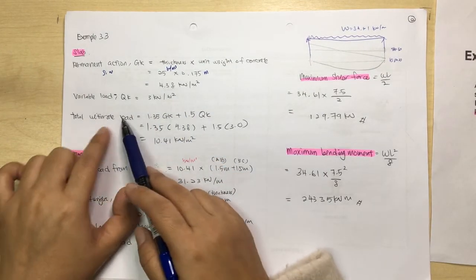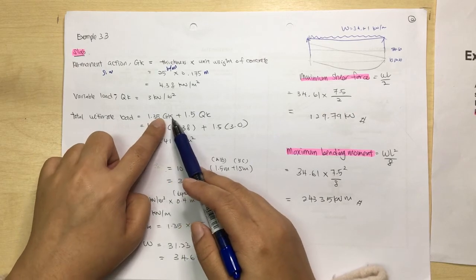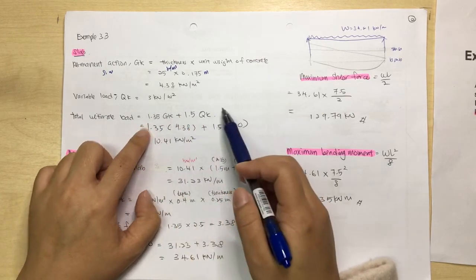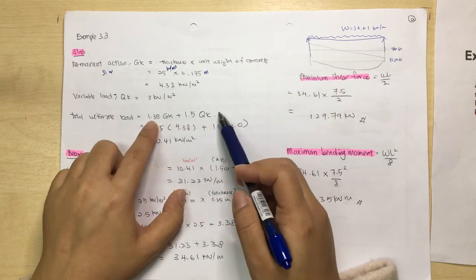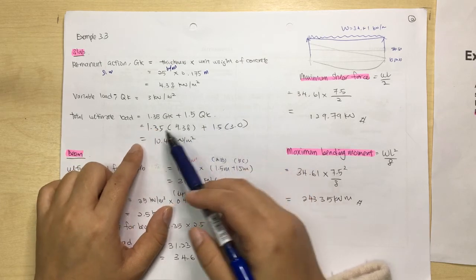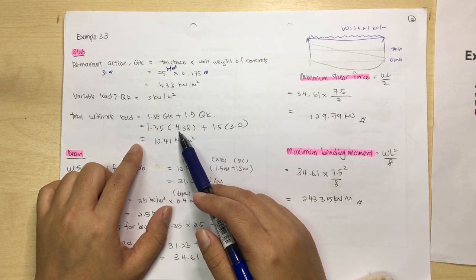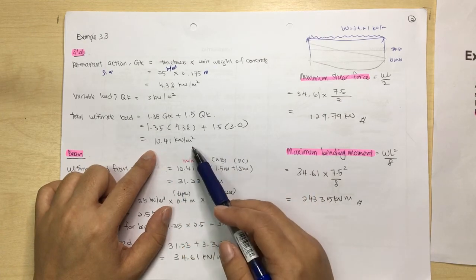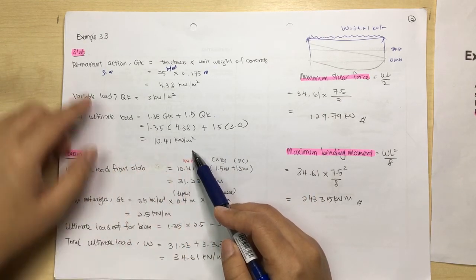So the total ultimate load is 1.35 GK plus 1.5 QK. This is from the Eurocode, which you can refer to, and this is the maximum when we calculate for the simply supported beam. So 1.35 times 4.38 plus 1.5 times 3, and you get 10.41 kilonewton per meter square. So this is for the slab.